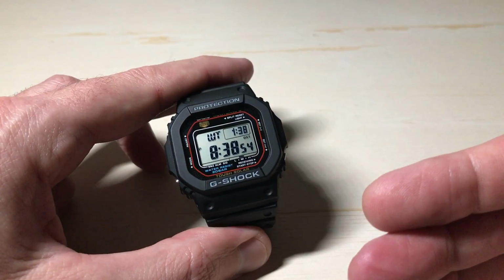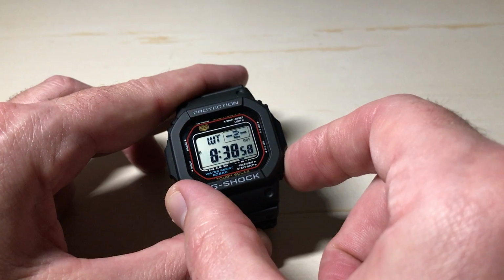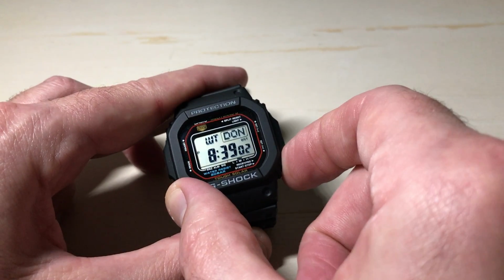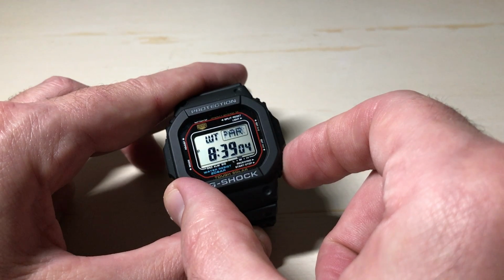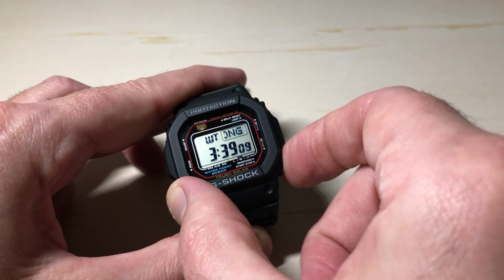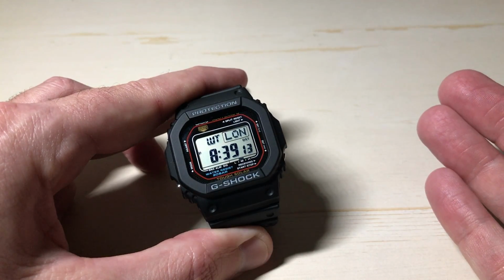If you want to go through your different saved values, you can press the bottom right button and it'll cycle through your other ones. So I've got World Time 2, which is set to London as well. World Time 3, which is Paris. 4, 5, and then it'll take you back to the top.